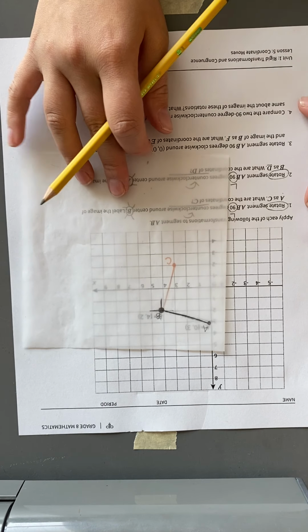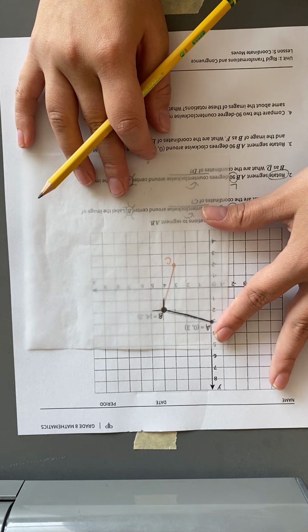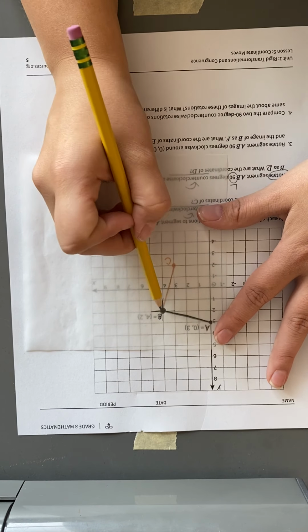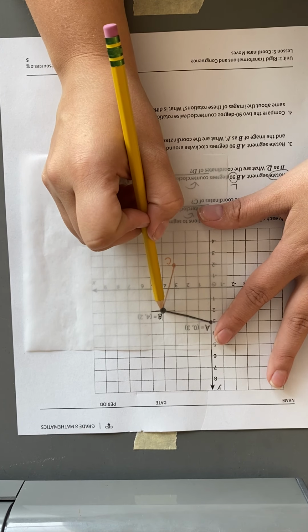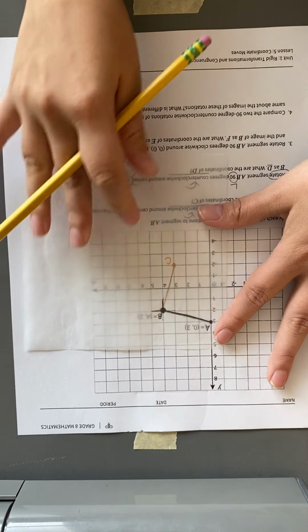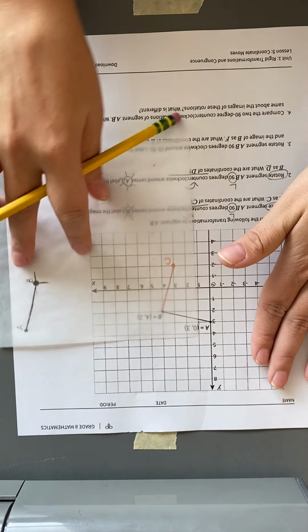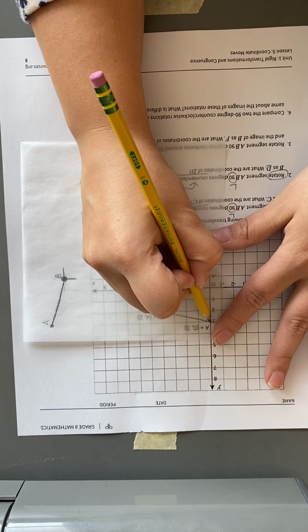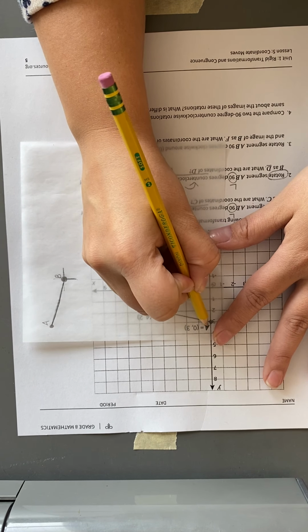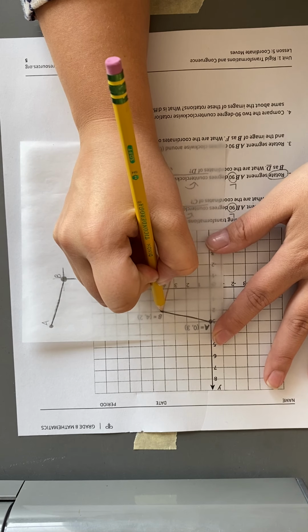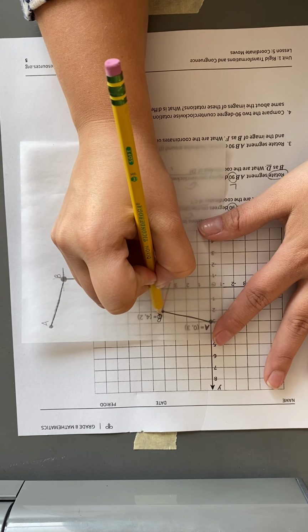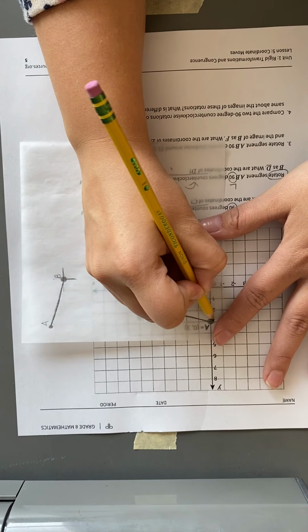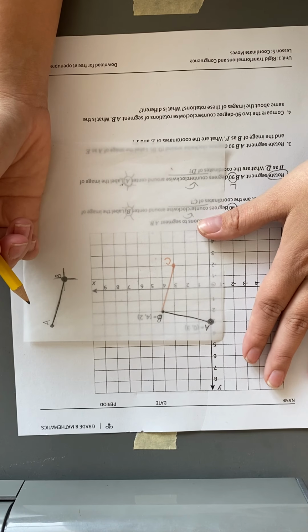So I won't really be able to reuse this line unless I wanted to ignore that B, because I'm rotating on A now. So I am going to give us a fresh start here. So if you're giving yourself a fresh start, we're going to retrace our line, A to B, but this time I'm making A the center.